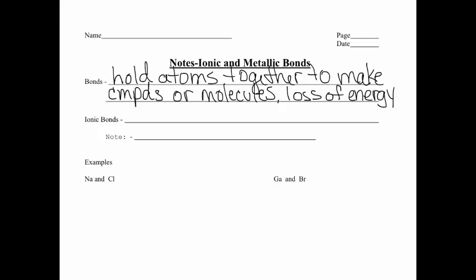Now let's talk about one of the bond types. Ionic bonds, you can sort of get a clue from the name. It's because there are two ions or two charged particles that are attracted to each other. So we say it has an electrostatic charge.